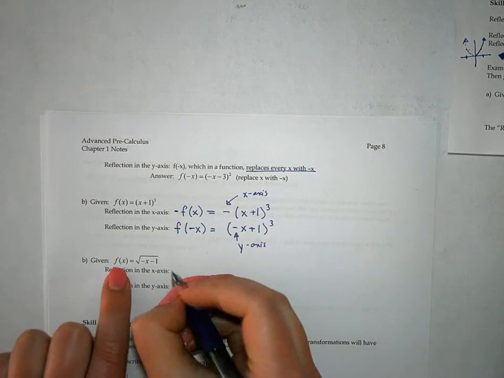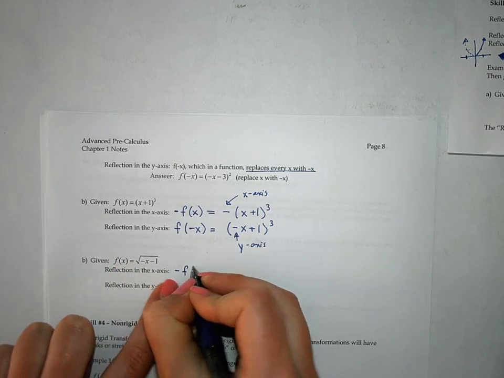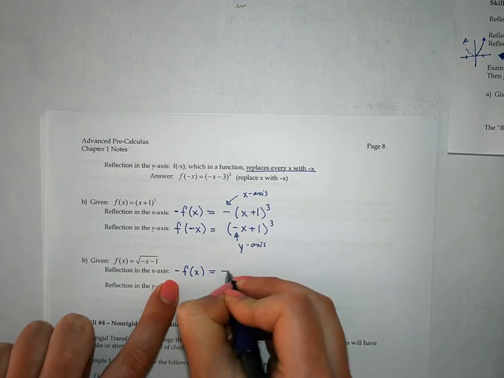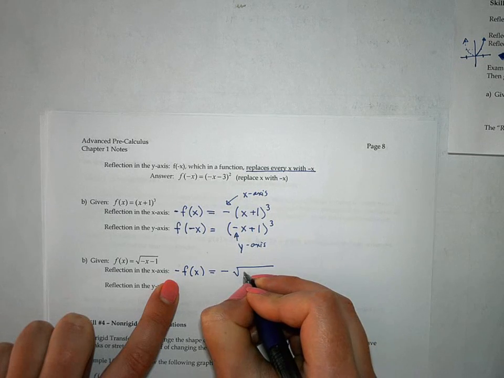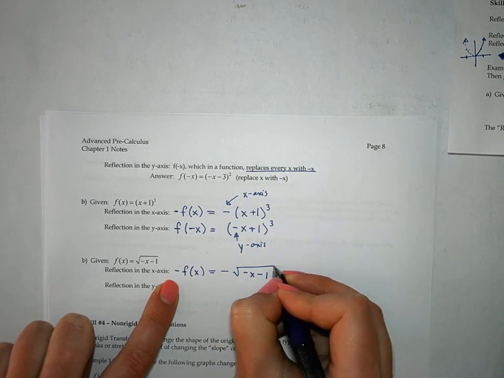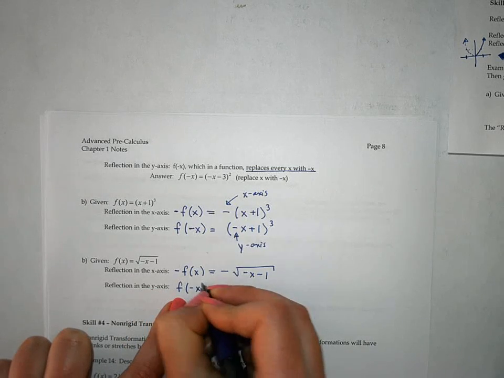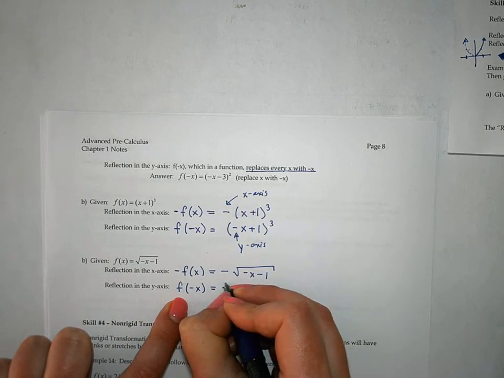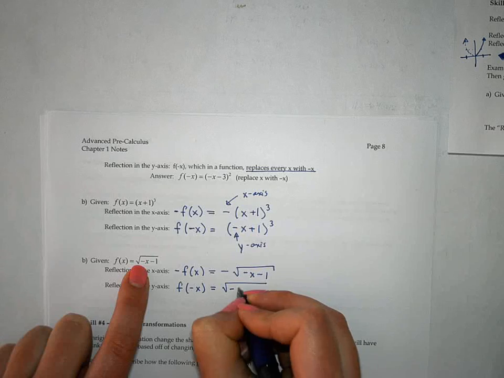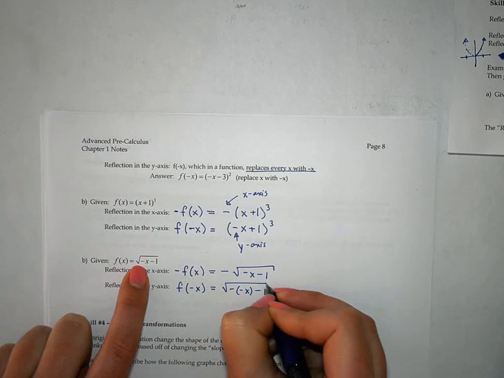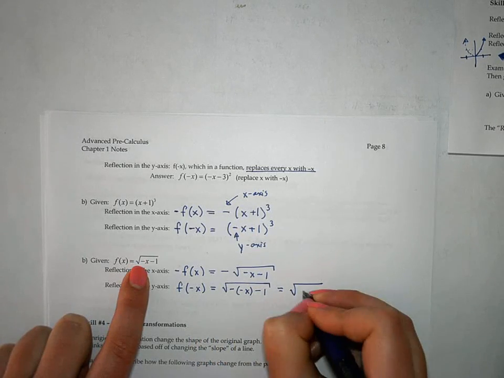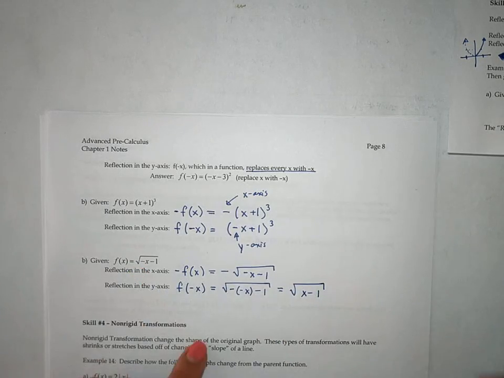Reflection in the x, reflection in the y. So x is the opposite of everything. Negative on the outside of your entire function. Reflection about y is just changing the x variable. So we'd actually have a negative negative x or a positive x minus 1.